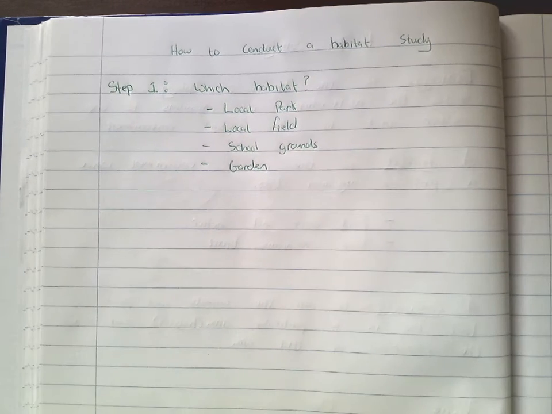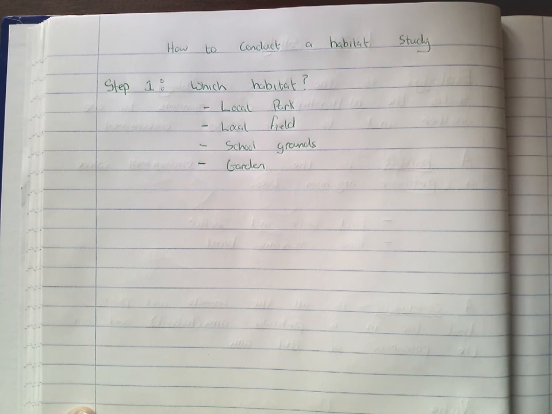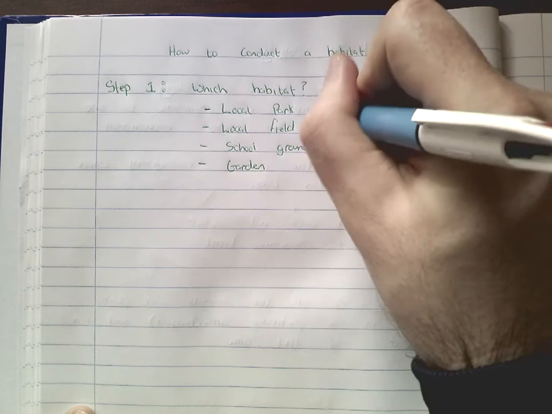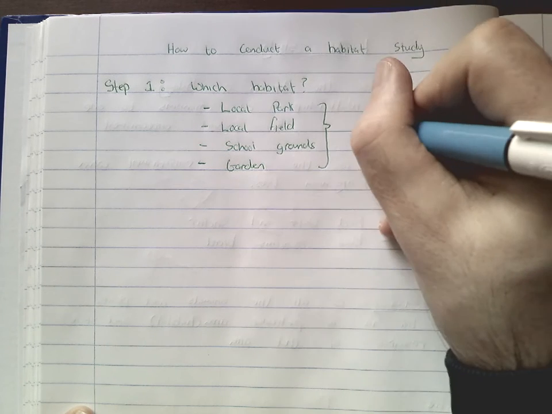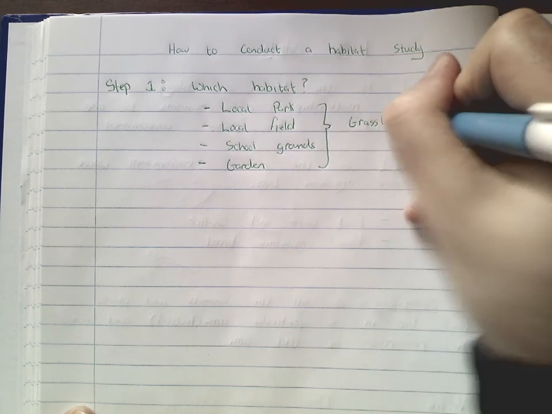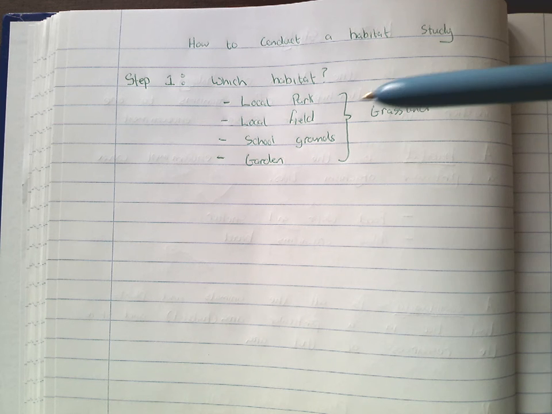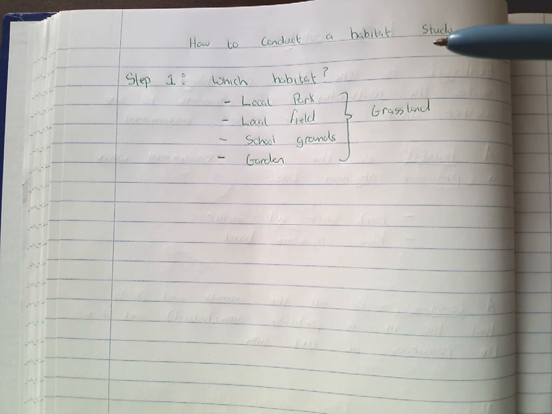So the first thing we do when studying a habitat is decide what type of habitat we're going to study. All of these habitats come under the collective term grassland. So the first part is very straightforward: it's just deciding what habitat you're going to study.